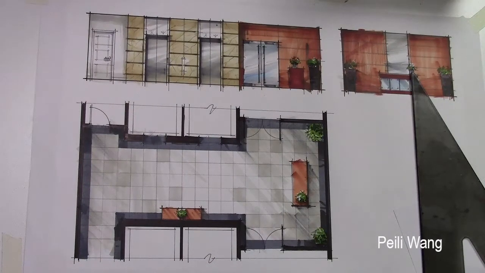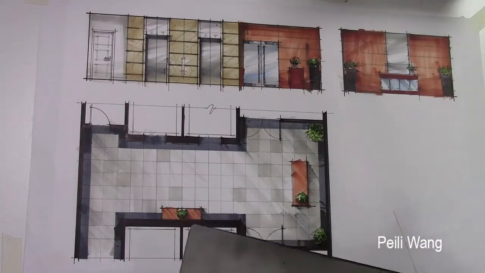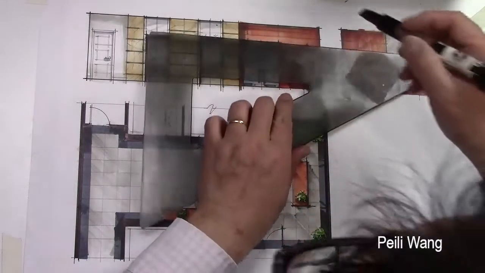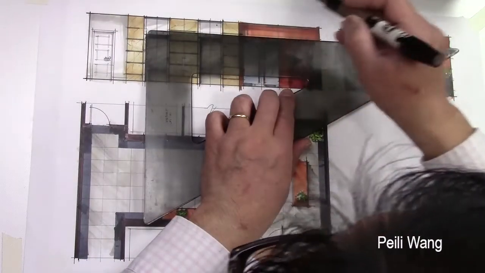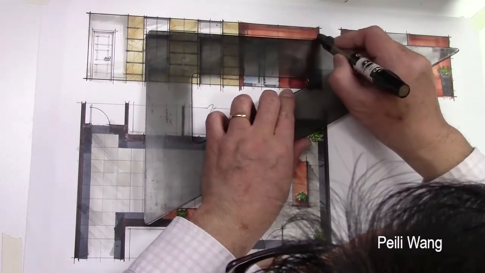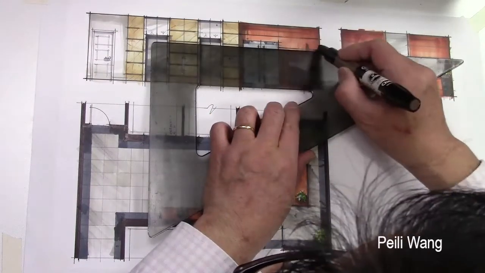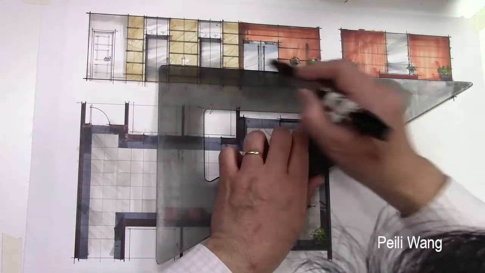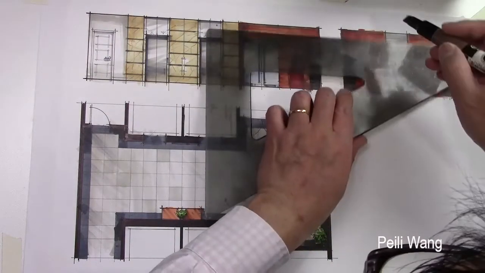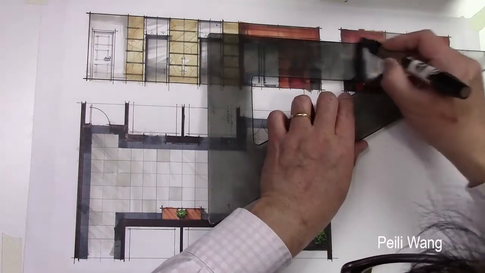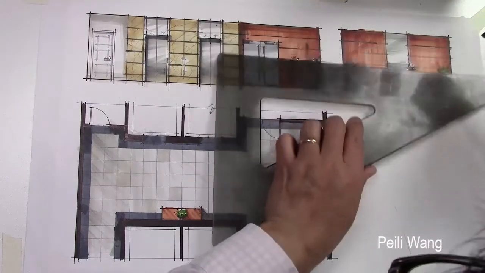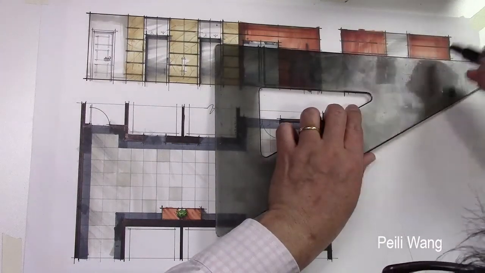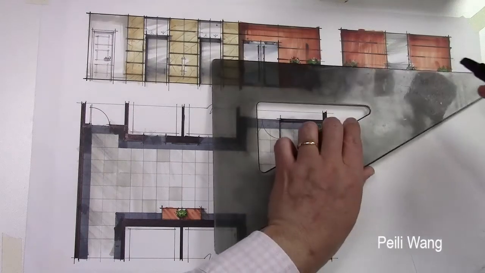Dark color for the wood detail. Okay. This is the detail.